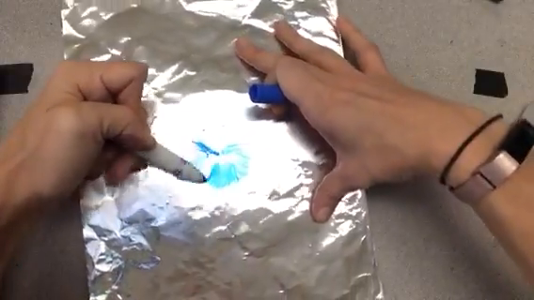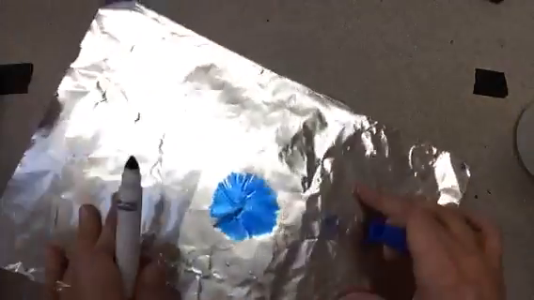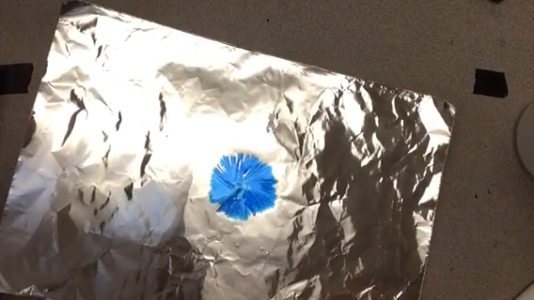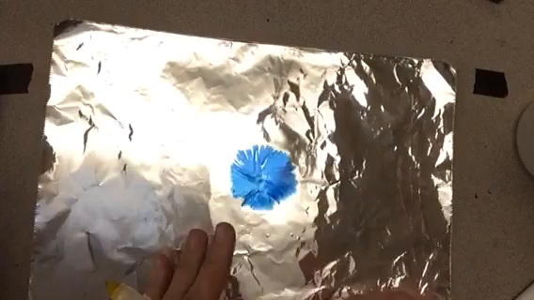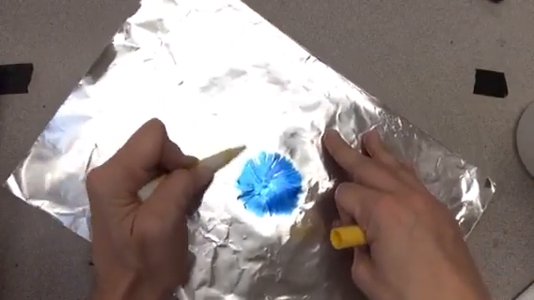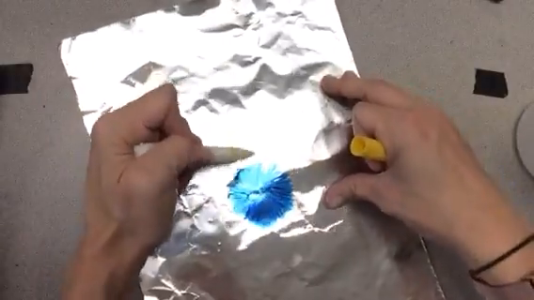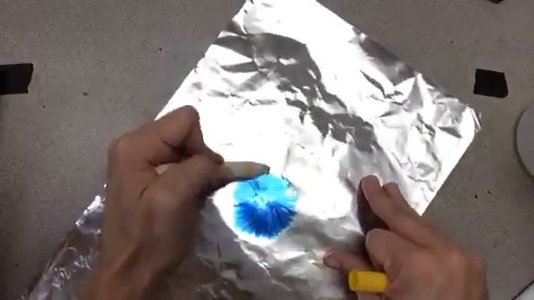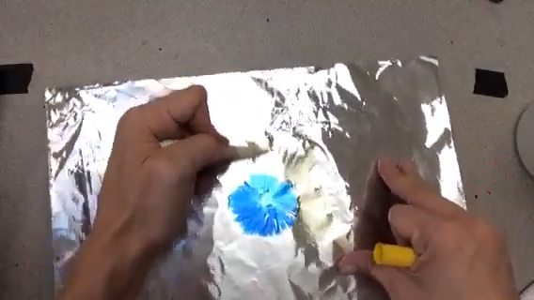And this will give it radial symmetry, which means that it's symmetrical as it comes out. Normally we think of symmetry being like the same on one side as it is on the other. Radial symmetry means it's the same all the way around. So I'm going to add in some yellow here.